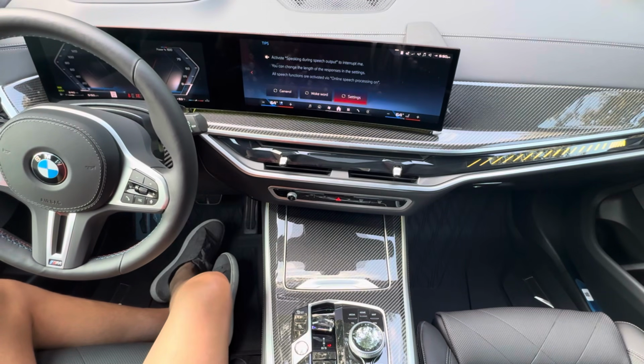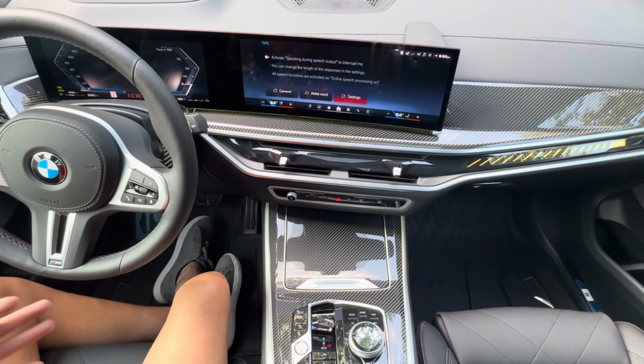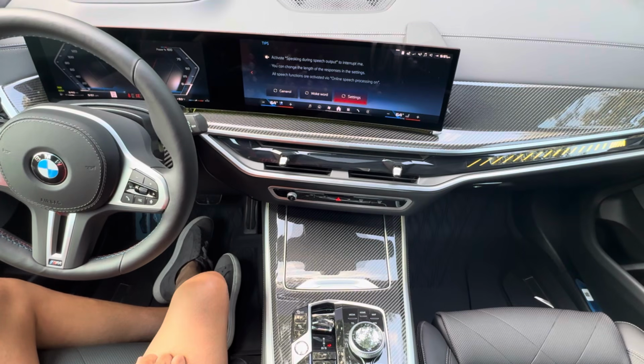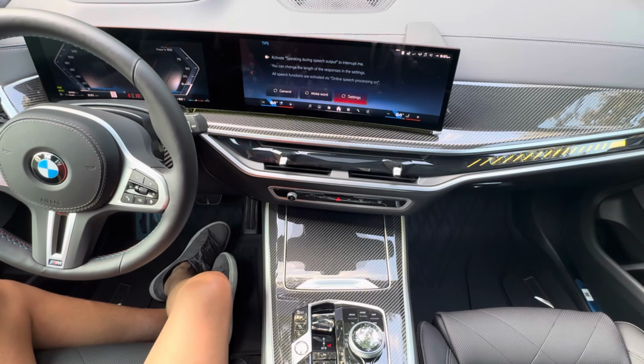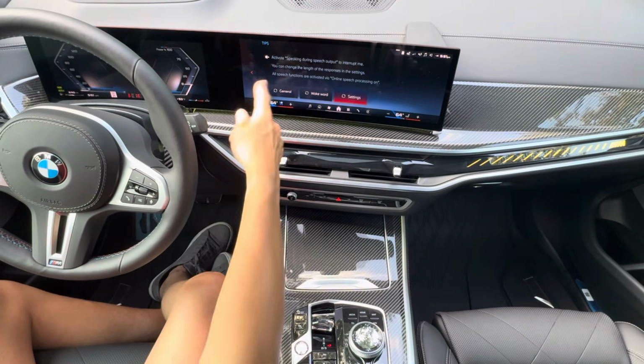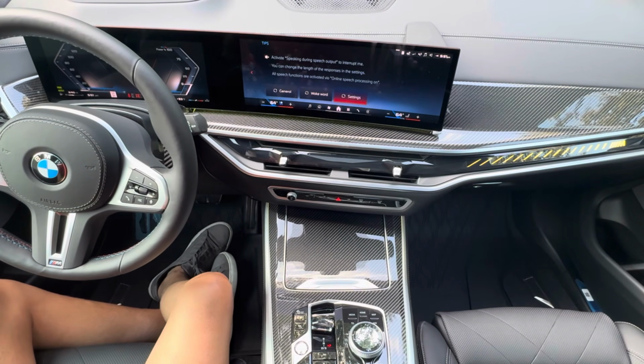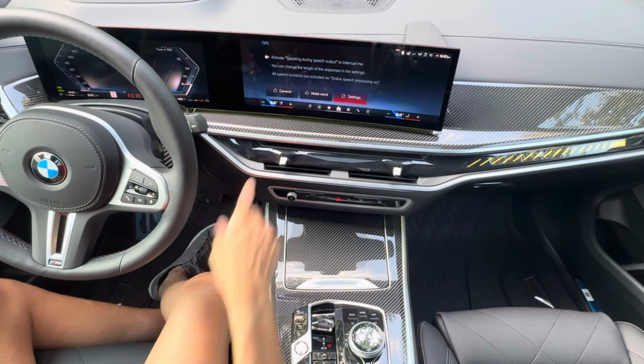We can go down to settings. So it's going to give us tips with this. We can activate speaking during speech output to interrupt the assistant. What that means is if the assistant is kind of long-winded in its response to something, you can cut it off as soon as you're done or you get the amount of information you need and just keep on going, which I do all the time and it works pretty well. Other things you can do is change the length of the response in the settings. And also, this is kind of an obvious thing, but all the functions are activated via the online speech processing. It has to be on.